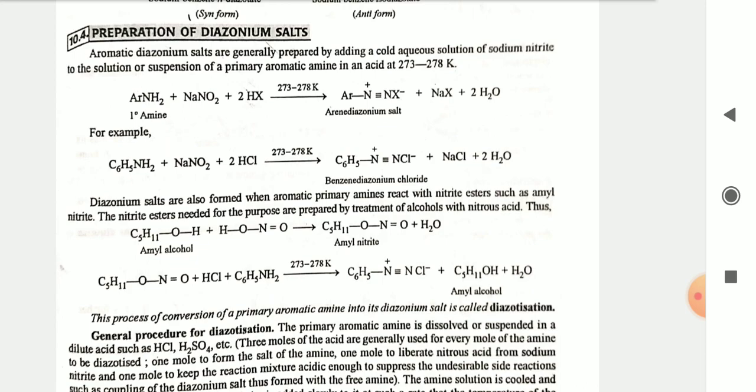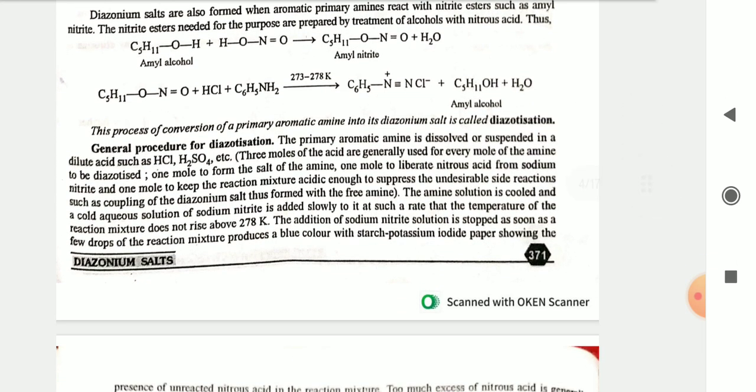Diazonium salts are also formed when aromatic primary amines react with nitrite esters such as amyl nitrite. The nitrite esters needed for the purpose are prepared by treatment of alcohol with nitrous acid. Thus, amyl alcohol plus HNO2 will give amyl nitrite plus water. The process of conversion of a primary aromatic amine into its diazonium salt is called diazotization. General procedure for diazotization: the primary aromatic amine is dissolved or suspended in a dilute acid such as HCl or H2SO4. 3 moles of acid are generally used for every mole of amine to be diazotized.